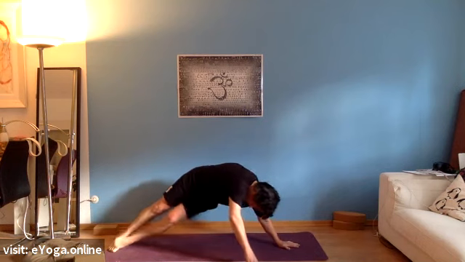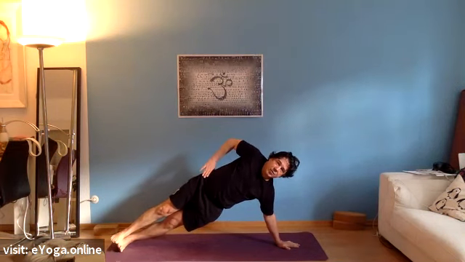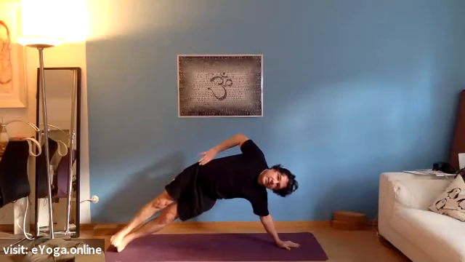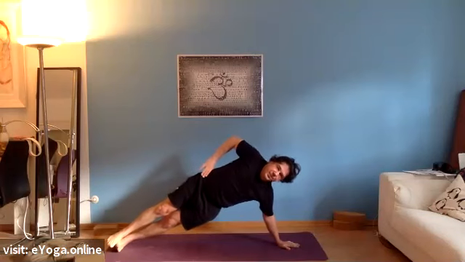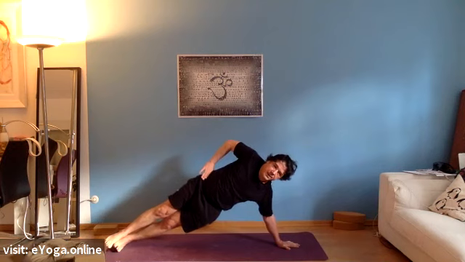So left side plank. And now we're going to keep our hand on our hip so that we can raise our hip and then lower our hip. Bring it to the ground. Raise our hip.